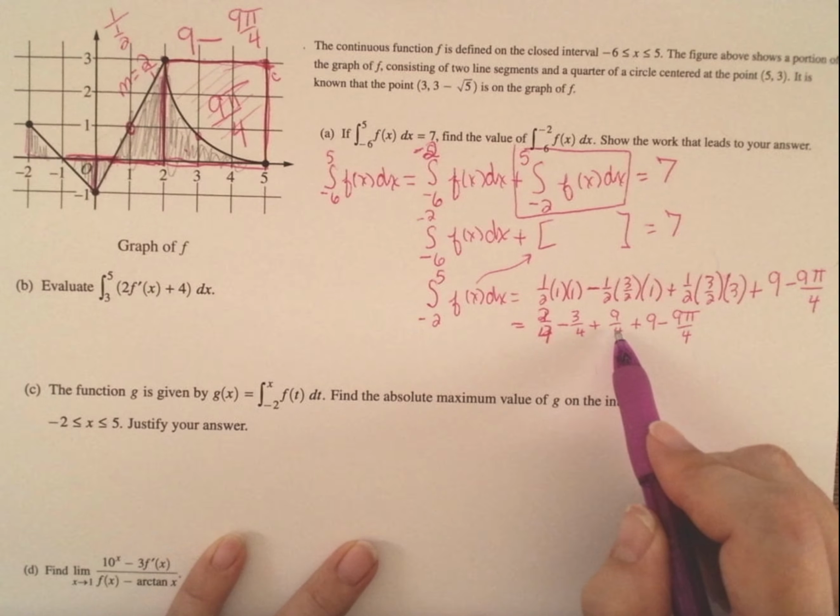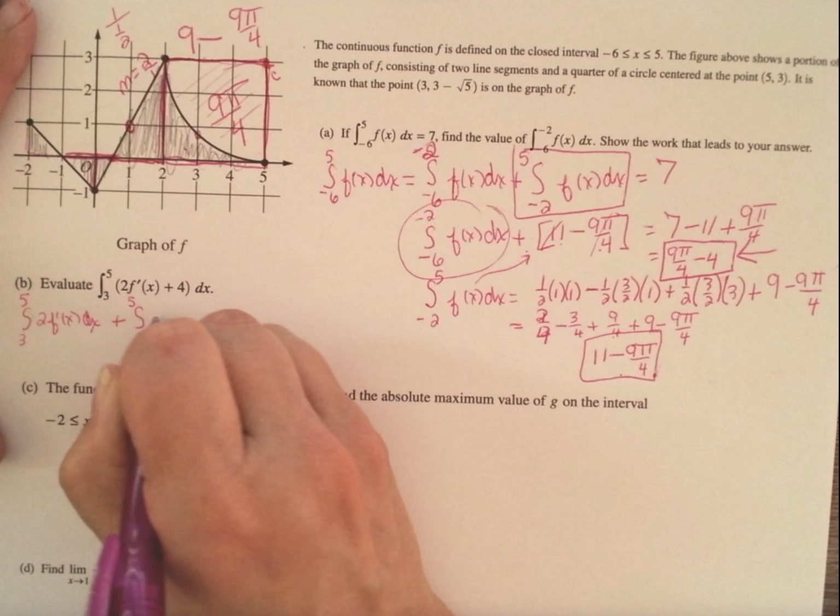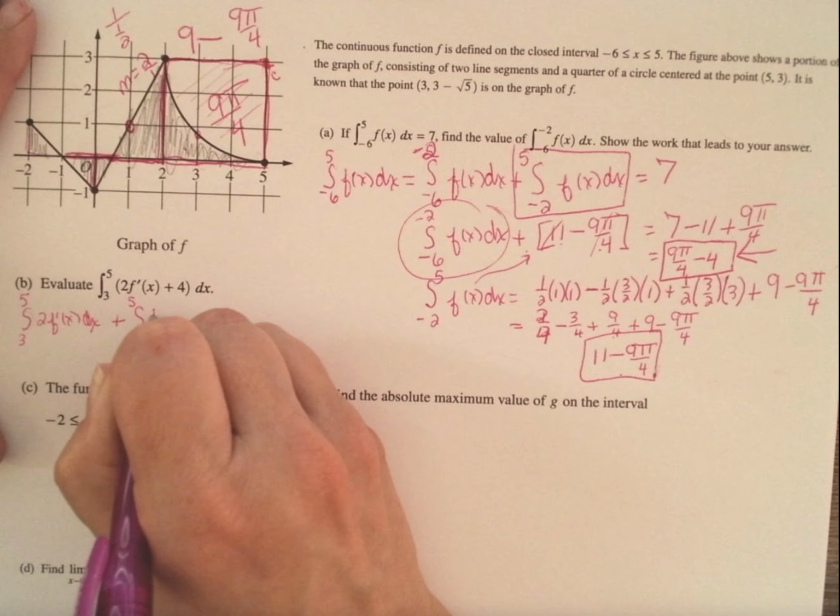All right, on to part B. Part B is the integral from 3 to 5. So I have 3 to 5, and it's 2f prime of x plus 4 dx. Here they're just trying to see if you, again, know the properties of integrals, which you kind of needed up here to break up that integral from negative 6 to 5. So if you're integrating a sum, you can break that into 2 separate integrals. So you're going to do the integral from 3 to 5 of 2 f prime of x dx, plus the integral from 3 to 5 of 4 dx.